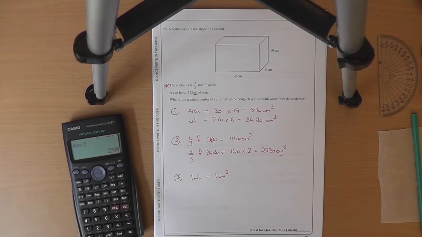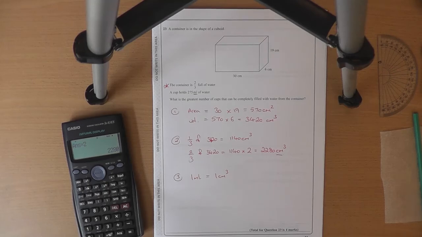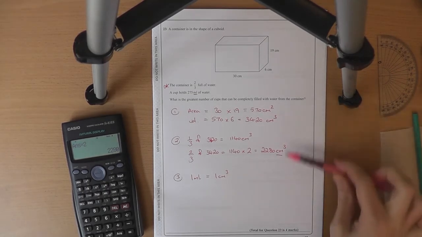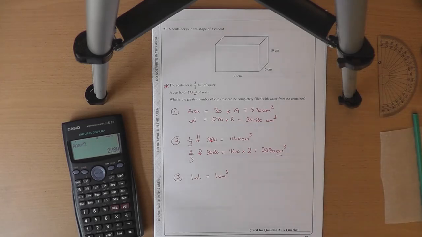Do I think this is a slightly tricky logical leap to make? Yes, because there is no reason why you necessarily should know that. But it turns out that it is the case. At the same time, if you only get to here, you're probably getting 2 marks. And 2 marks out of 4 is much better than none. This has nothing to do with the millilitres being used. This is just talking about volume and some fraction stuff.